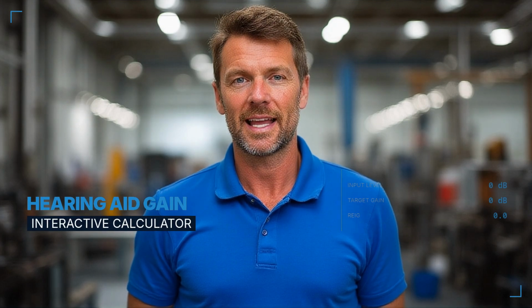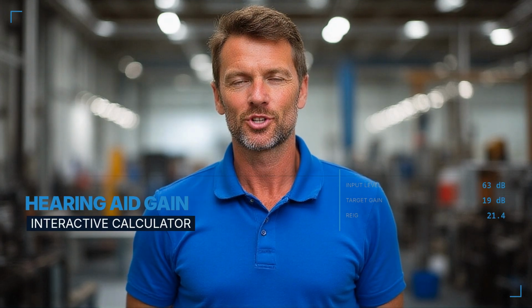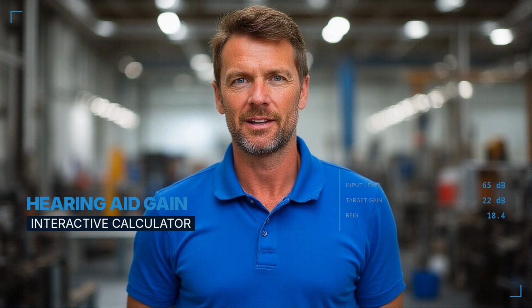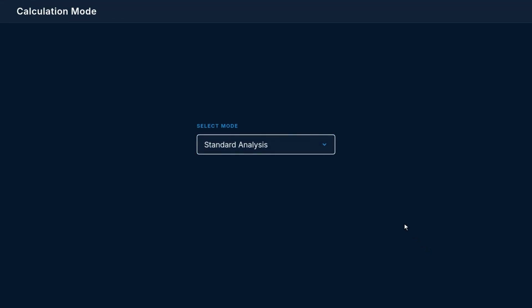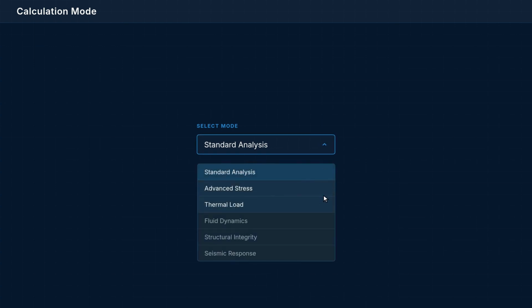This is the Hearing Aid Gain Interactive Calculator, which computes various gain measurements for hearing aid fitting and verification. Let's explore the inputs. First, select your calculation mode from 6 options.